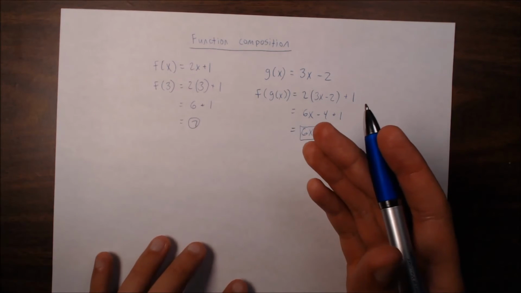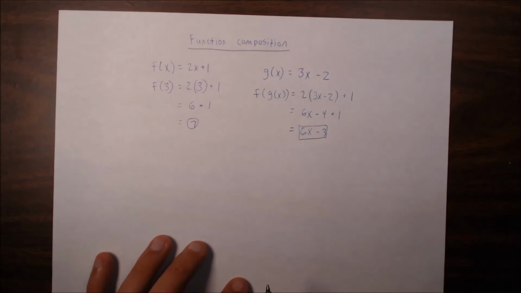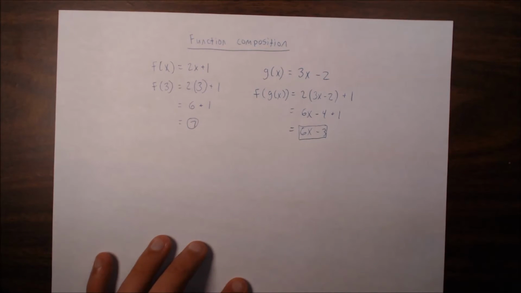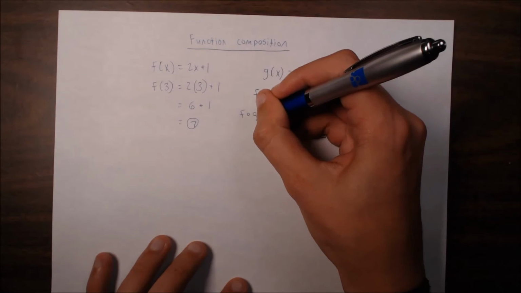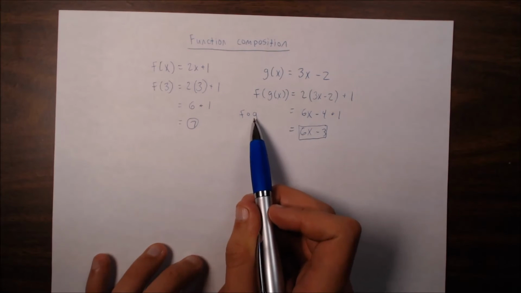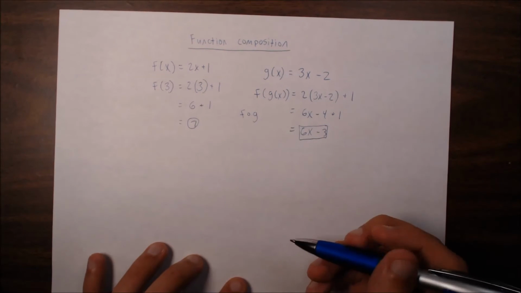Okay, so that's function composition. I plugged g of x into the function f. In other words, we found f of g of x. Sometimes people write it this way: f composed with function g. So this is still the same thing. If you see this notation, that still just means f of g of x.